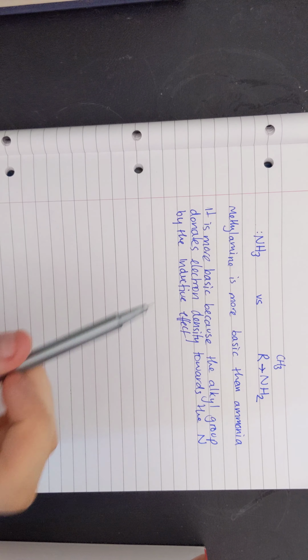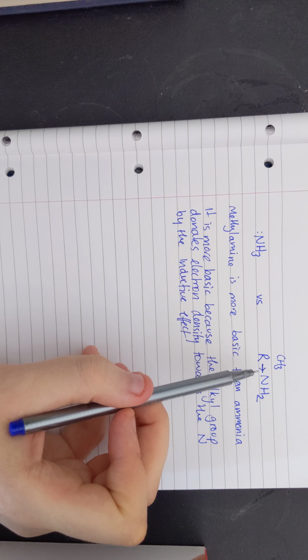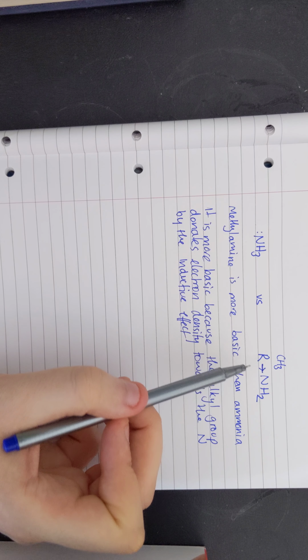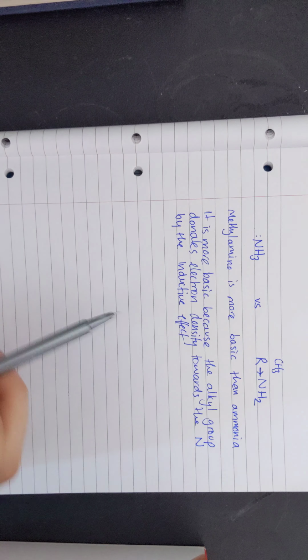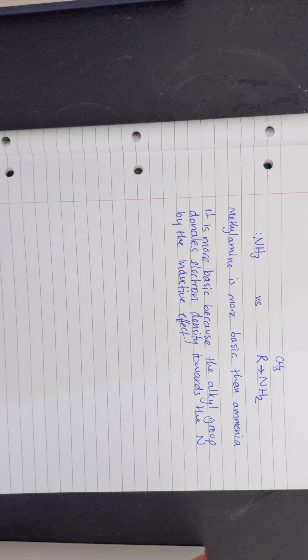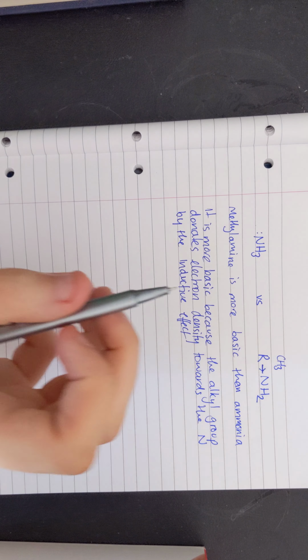So that's my first point. I'm saying that this alkyl group, which in this case is the methyl, donates electron density towards the nitrogen, and that takes place via the inductive effect.